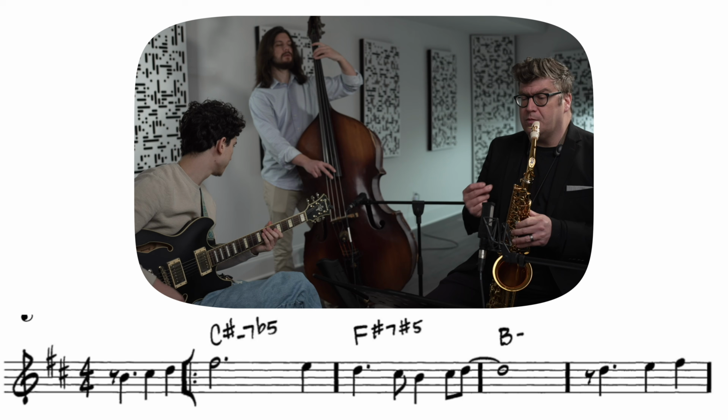As we listen to the melody of Beautiful Love and get this in our ear, this concert area of D minor, concert D minor, B minor in alto, I want you to notice which notes are not diatonic. Look for the accidentals.